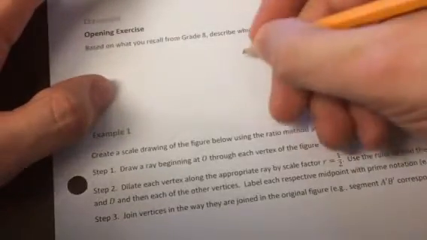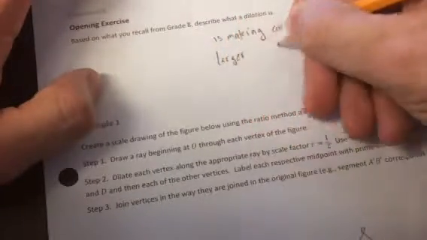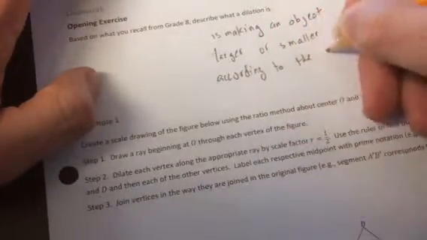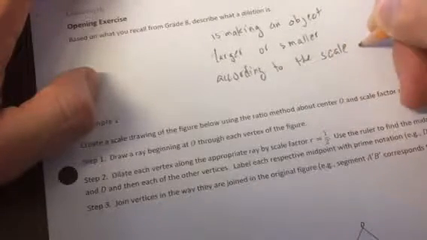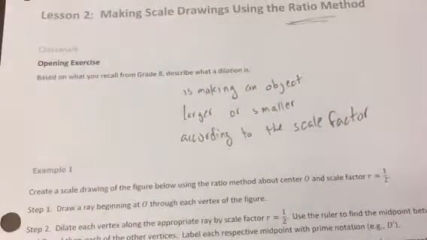So basically, a dilation is, I'm writing this down, make sure you do it too, making an object larger or smaller according to the scale factor. Right, so hopefully you have that on there. So it's making an object larger or smaller according to the scale factor.